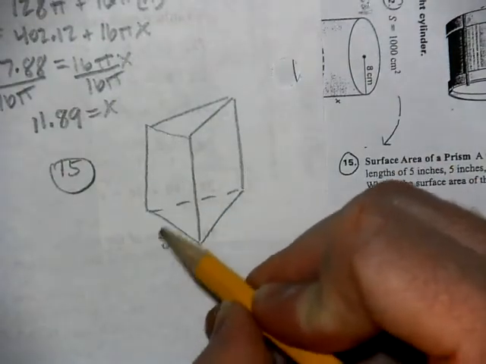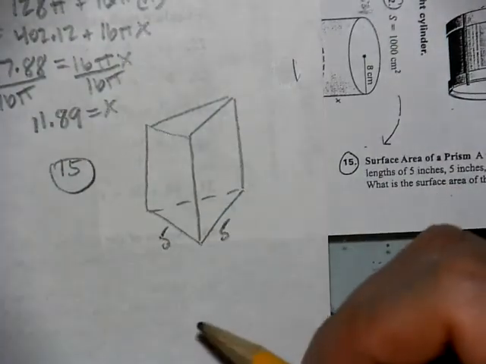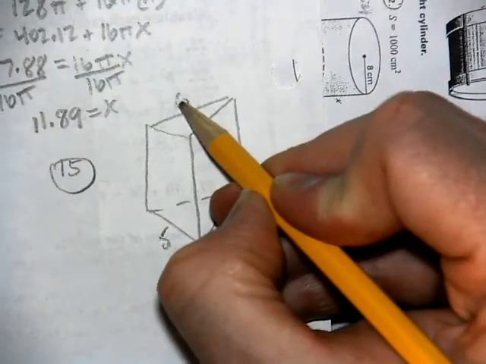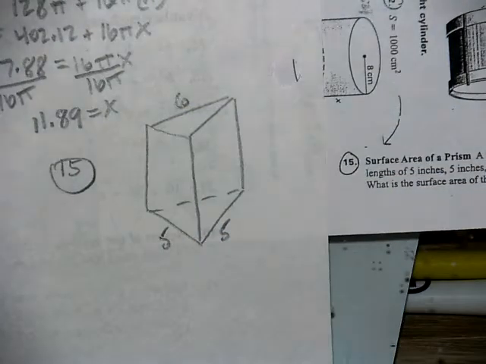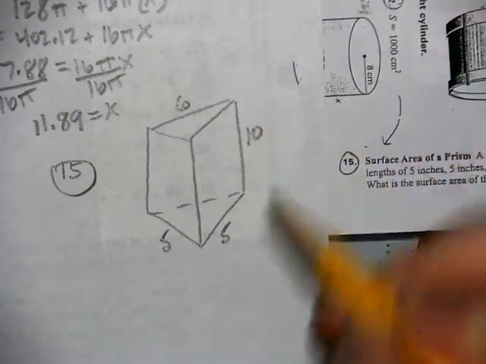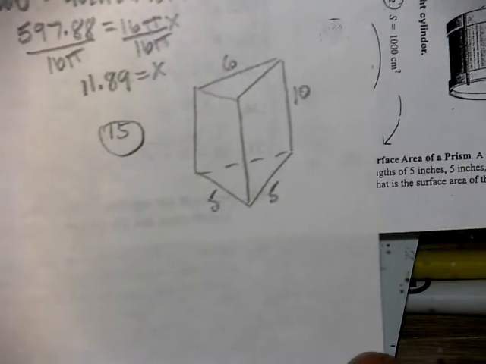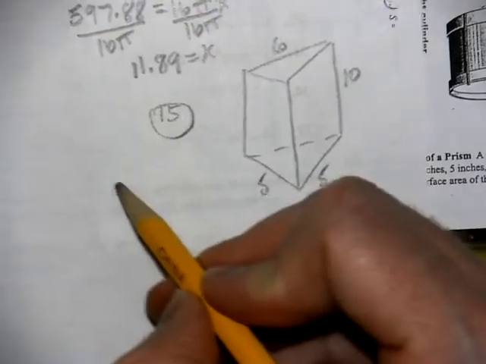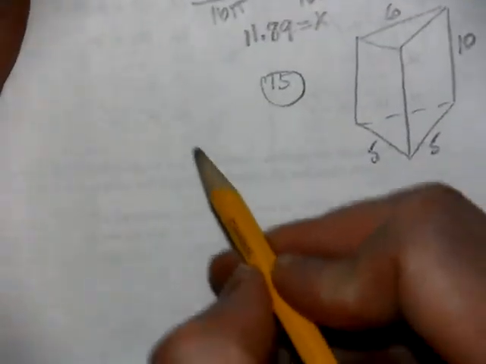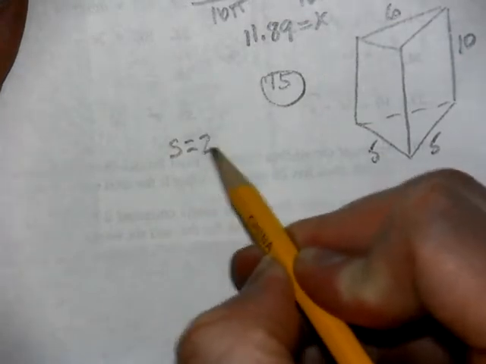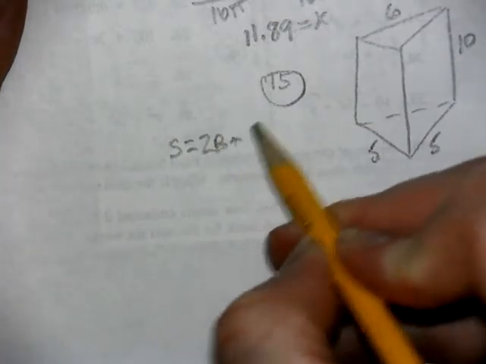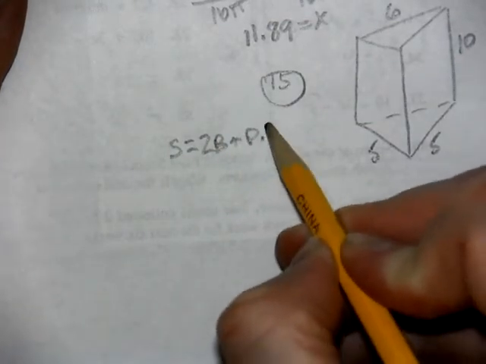And we know that we have bases of 5, 5, and the back side is 6, and the height is 10. We're looking for the surface area. So that means we need to find the area of the base. Because remember, to calculate this out, surface area equals 2 times the base plus the perimeter times the height.